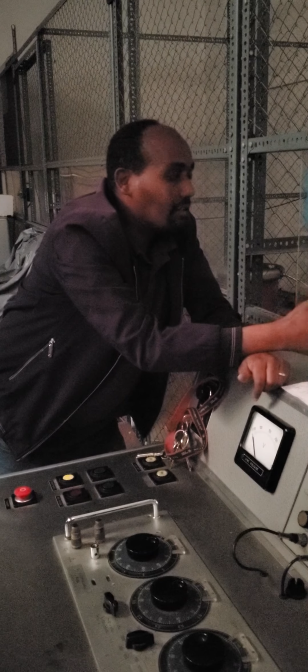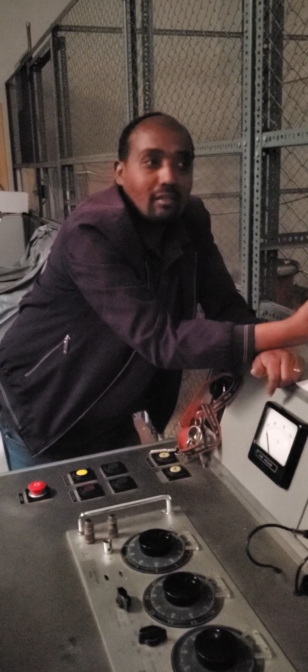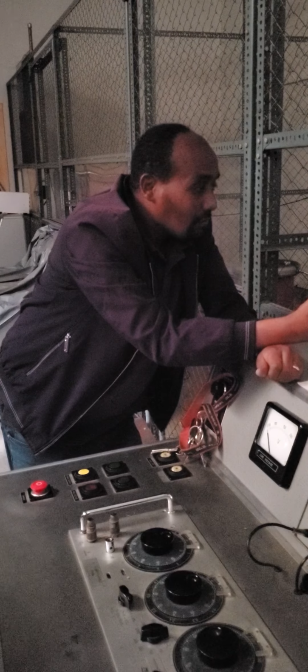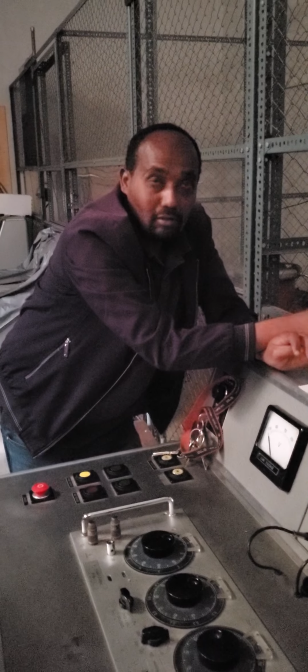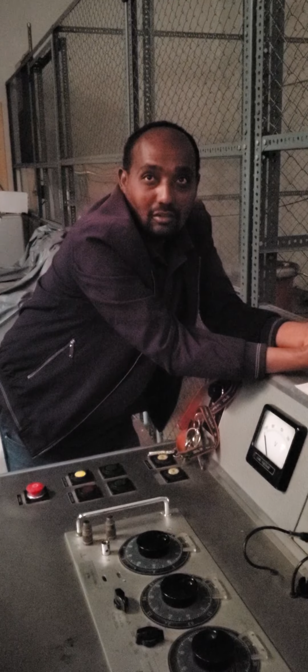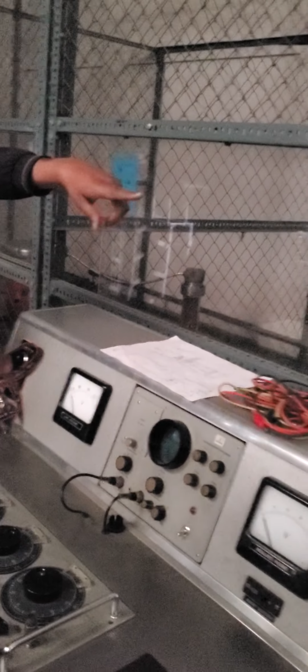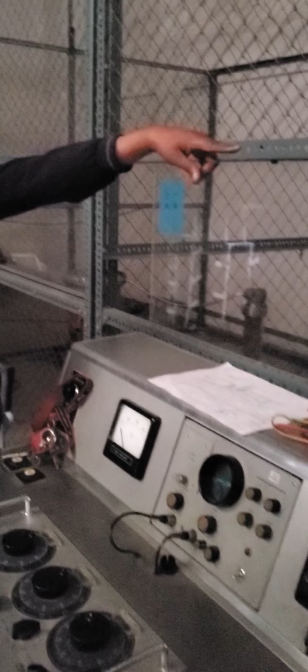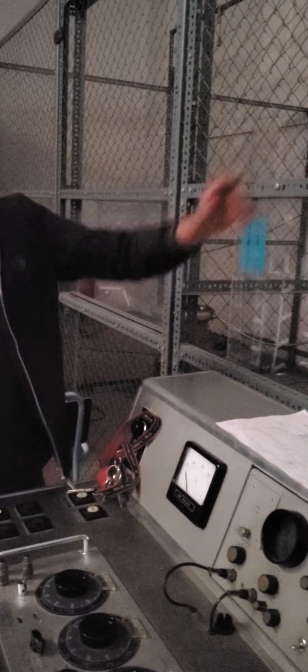For each 100 kilovolt, there must be a 5-meter clearance for a person who is going to operate. A single person is not allowed to perform any activity or laboratory in this lab. Why? Because if you are alone and there is a hazard, you cannot withstand it. So this is a fence. It has a door. Then we have this discharging rod for protection purposes.